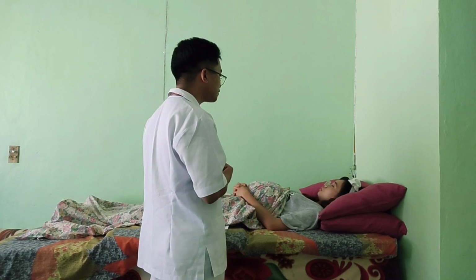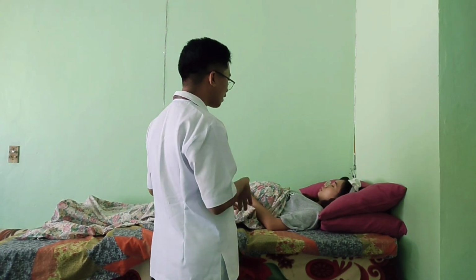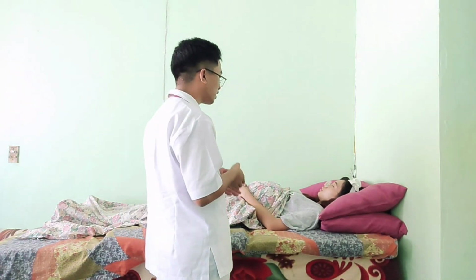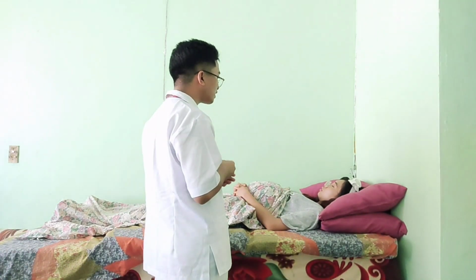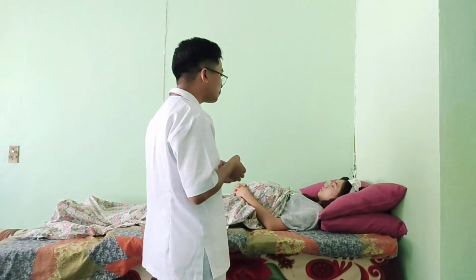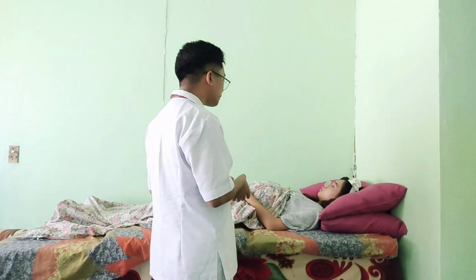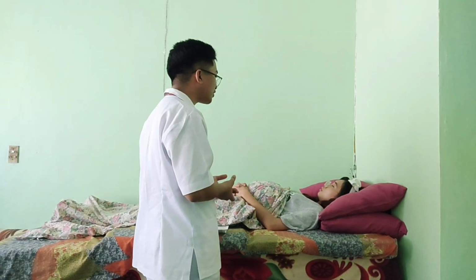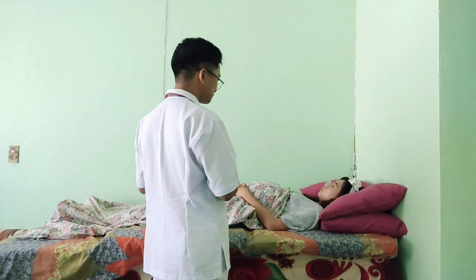For the third maneuver, it will help to confirm the first maneuver. Meaning, if what we found in the fundus is the head, then the buttocks is at the bottom. Then, if the buttocks is located at the fundus, then the baby's head must be at the bottom. For the fourth maneuver, it helps to tell whether the baby's head is engaged or not.